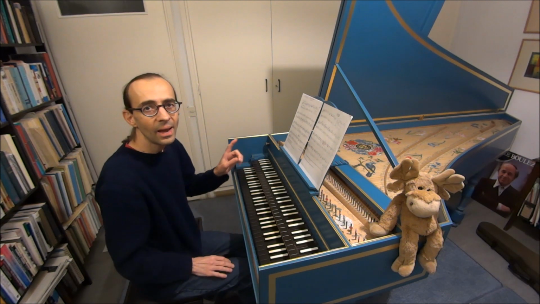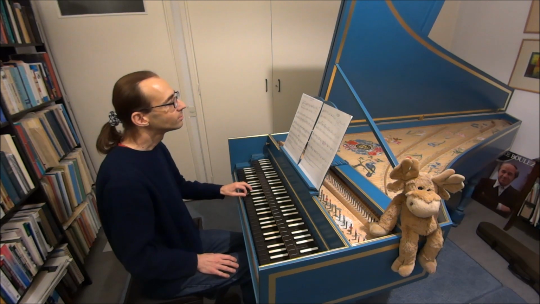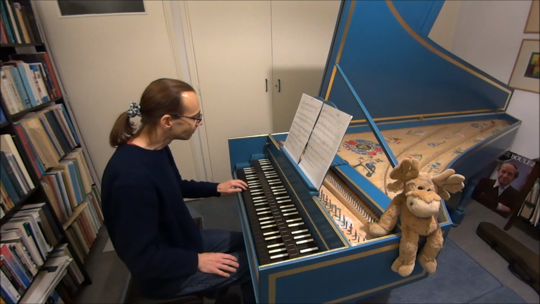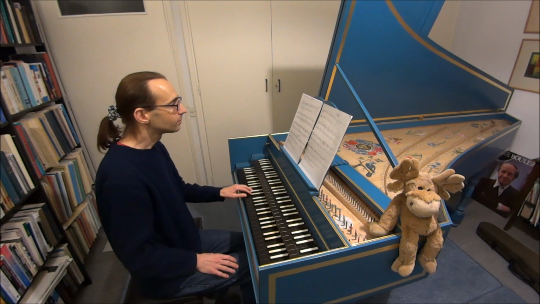And this is the bass line by itself. In other words, a circle of fifths progression is.